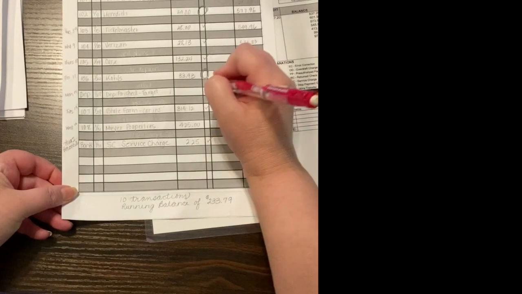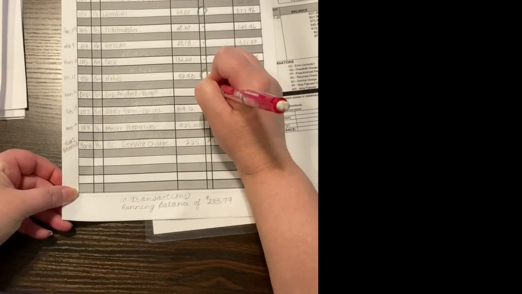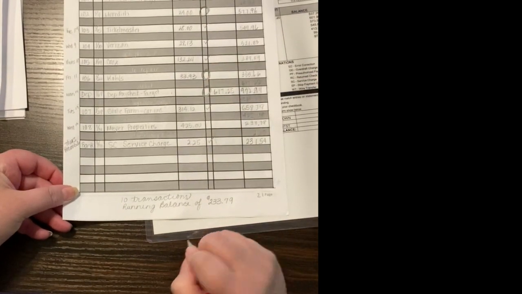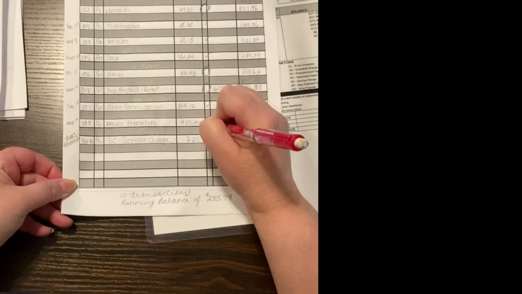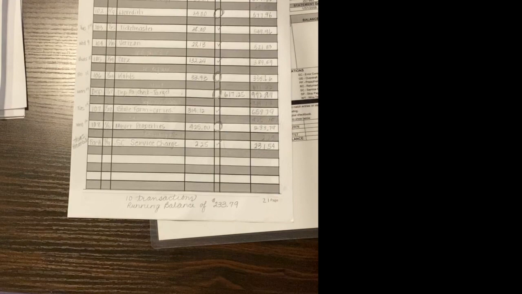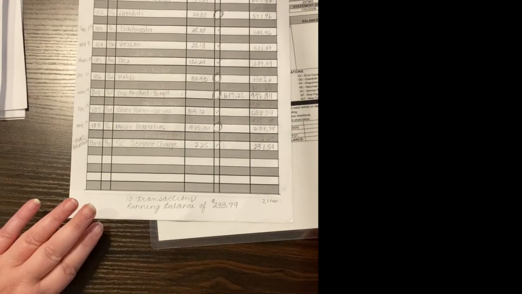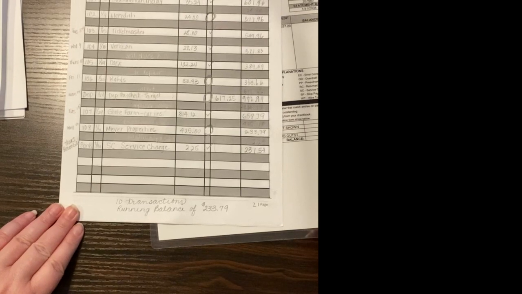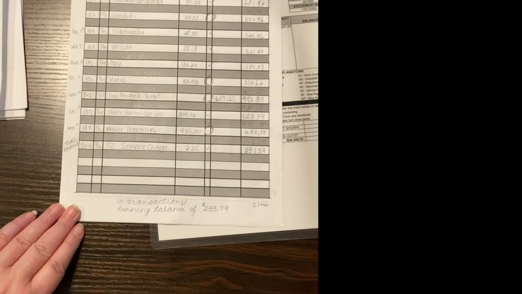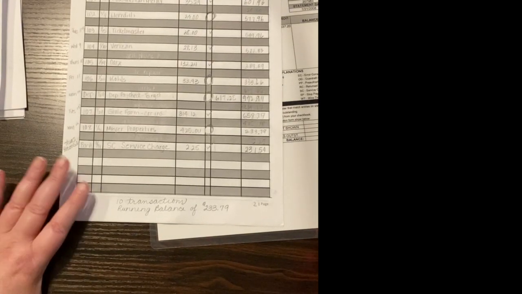The deposit for 617.25 has not cleared. And check 108 has not cleared. Those circled items, remember, they're called outstanding. They have not cleared the bank yet.